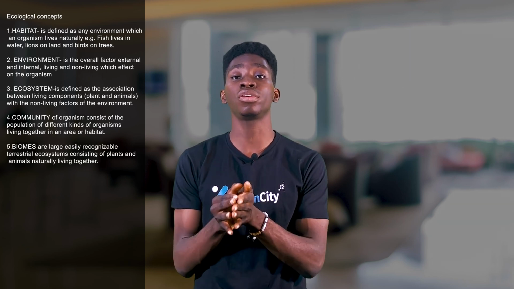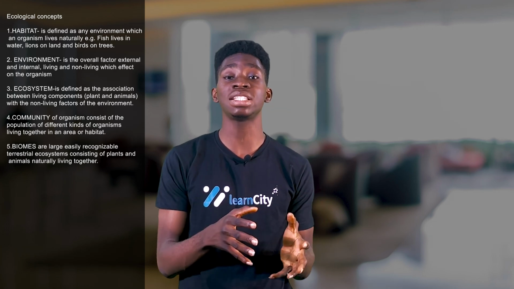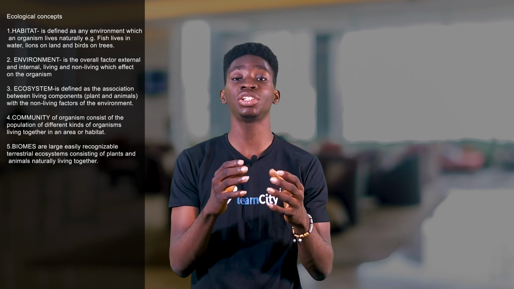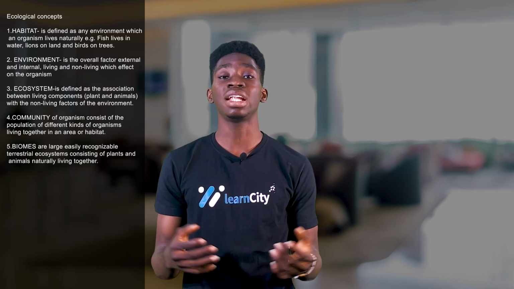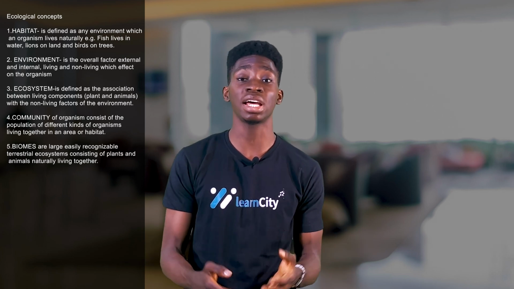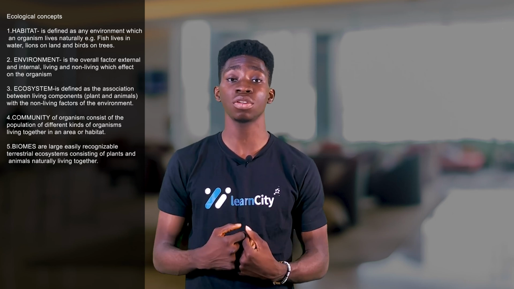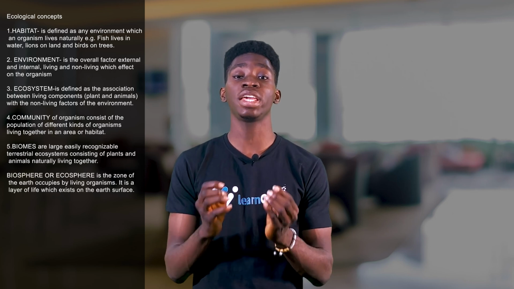Also, let's talk about biomes. Biomes are largely recognizable terrestrial ecosystems that consist of plants and animals naturally living together in that place. So a biome is just a large recognizable terrestrial ecosystem that consists of vegetation, the plants and animals that are naturally living together. Another basic concept of ecology is the biosphere or ecosphere.